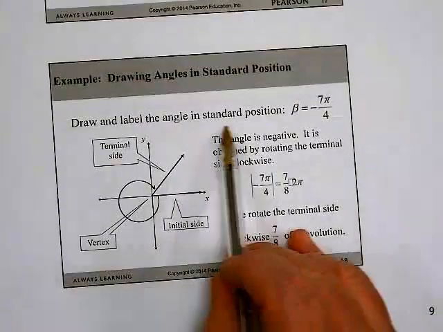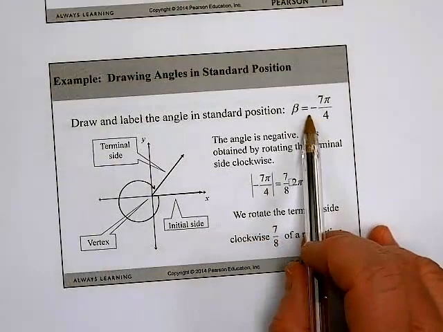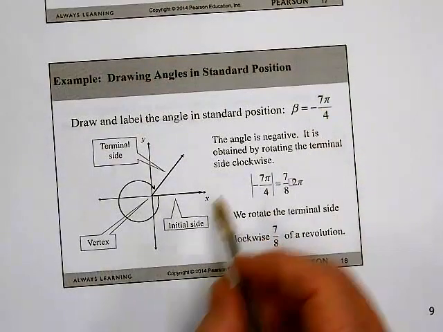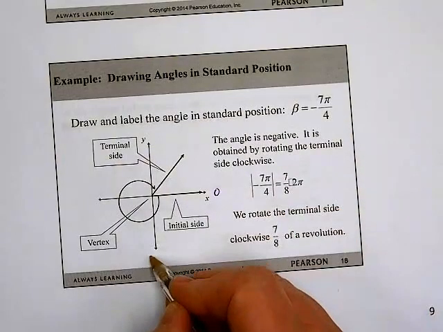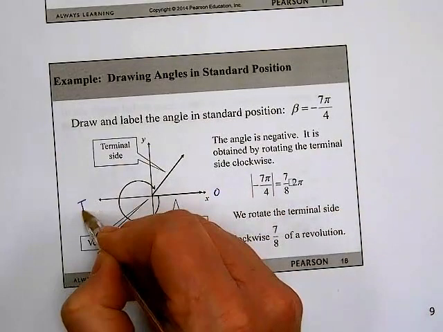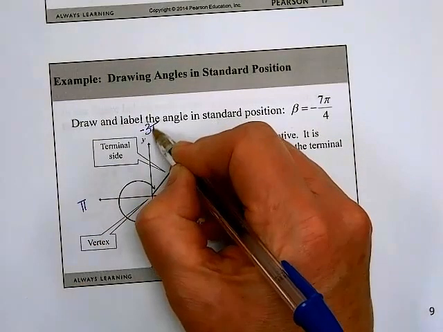Draw and label the angle in standard position. Beta is the angle, and it's negative 7 pi over 4. Okay, so I'm going backwards. There's 0. There's pi over 2. There's pi. There's negative 3 pi over 2.